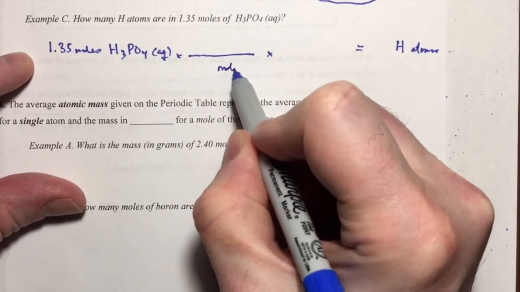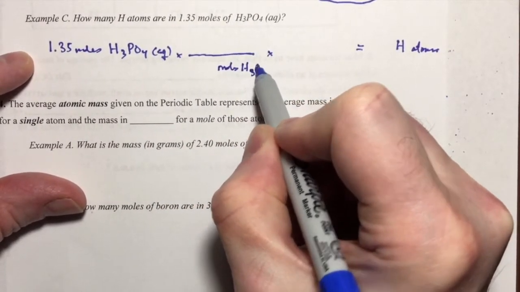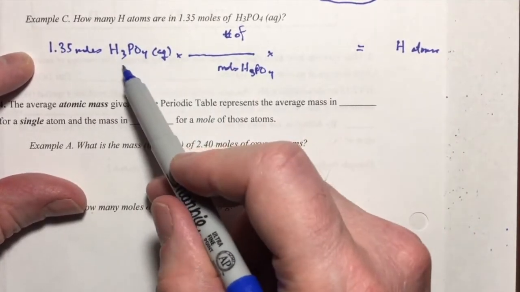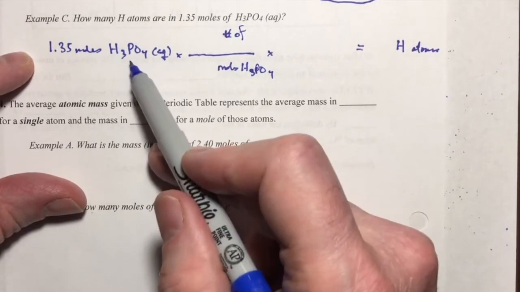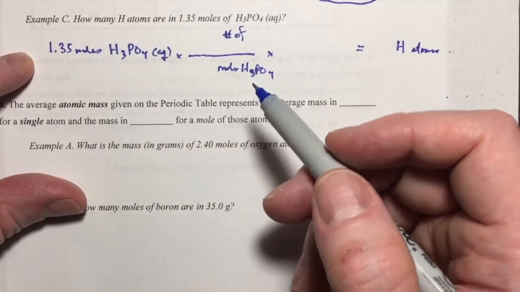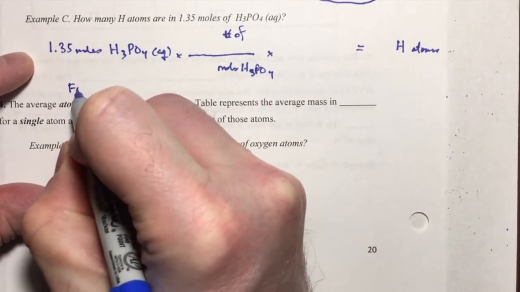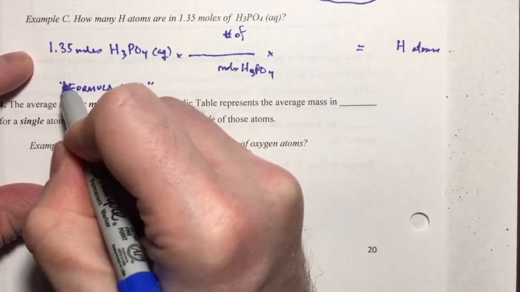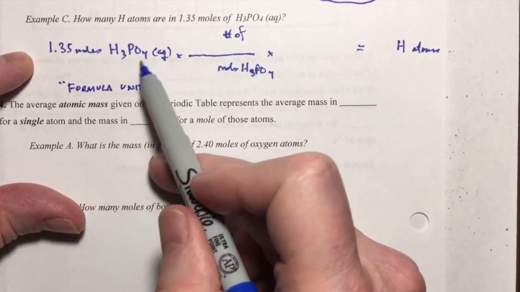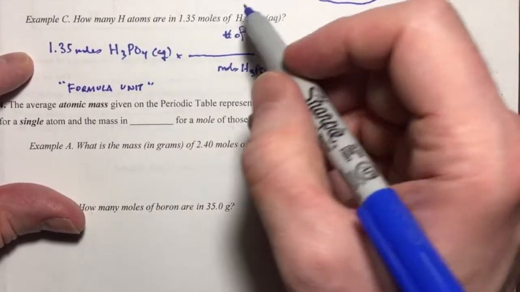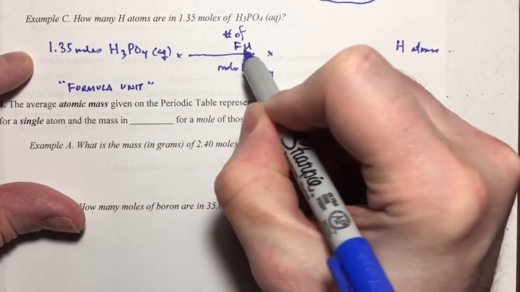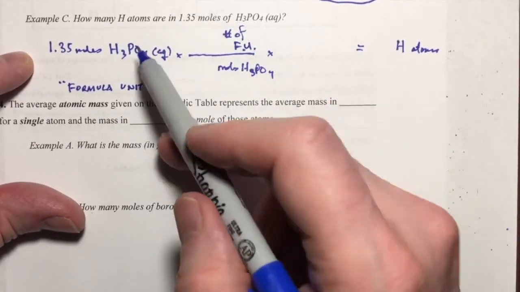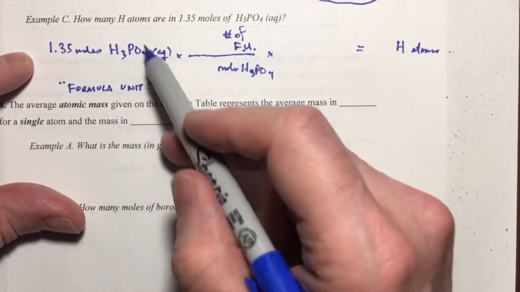So moles of H3PO4. And the term that we use to describe the number of these individual compounds is the formula unit. So we're basically saying, how many formula units of this do I have in a mole of those formula units?